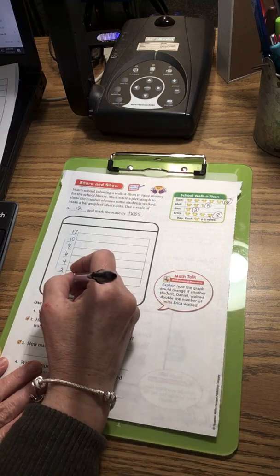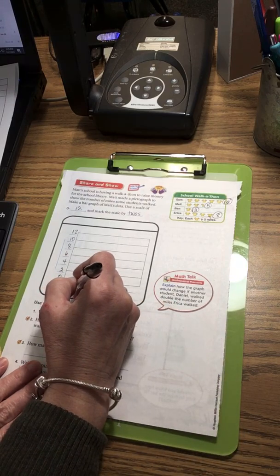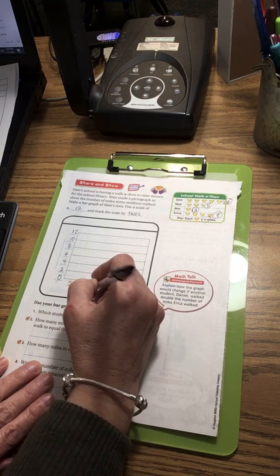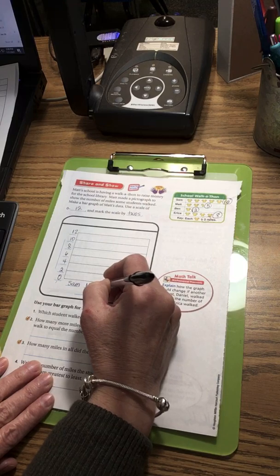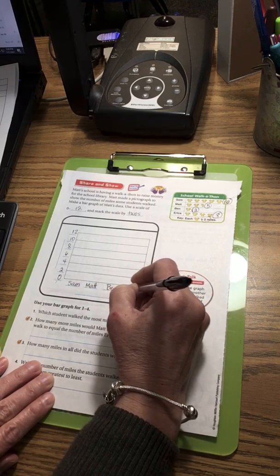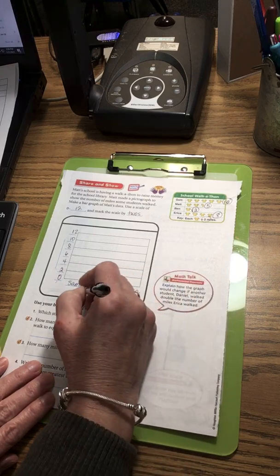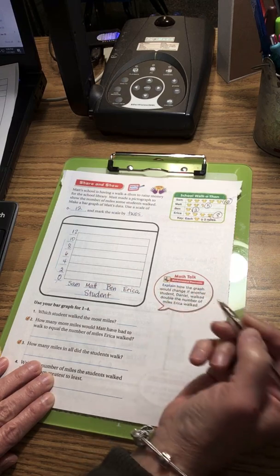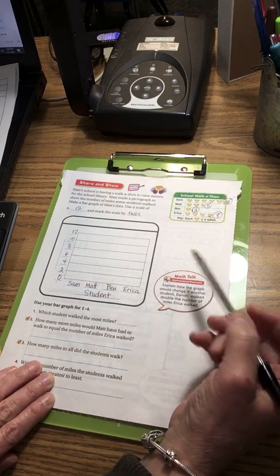So we're going to start with Sam here, S-A-M. Then we have Matt, M-A-T-T. Then we have Ben, B-E-N. Then we have Erica, E-R-I-C-A. And these are the students that did the walking. Okay? Those are the students' names.